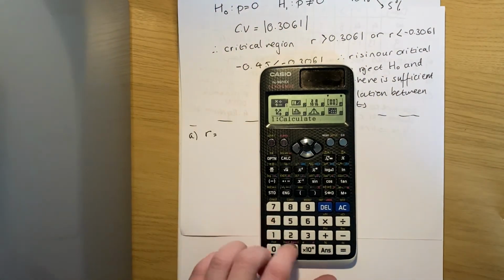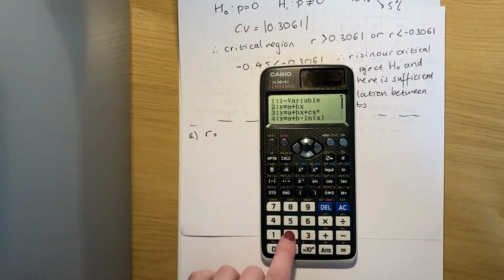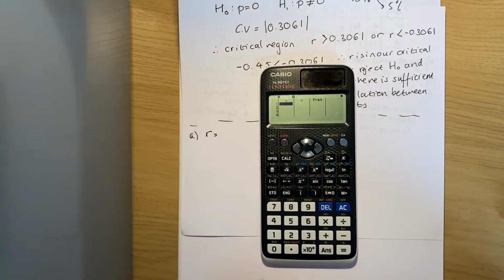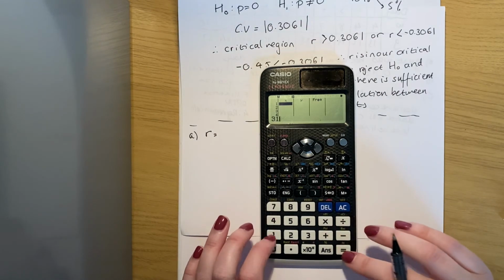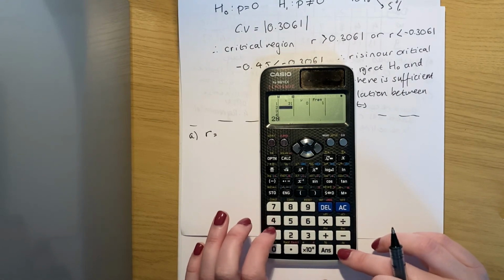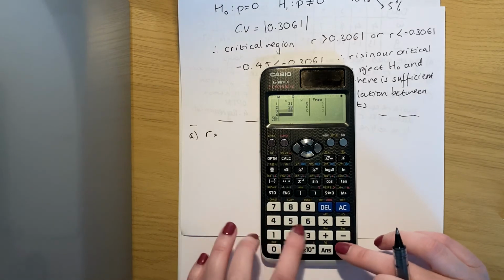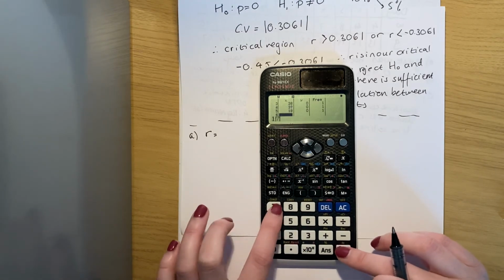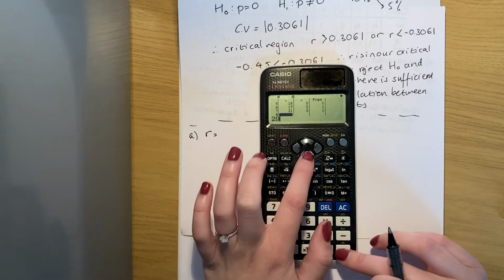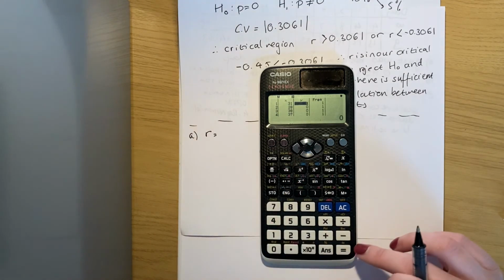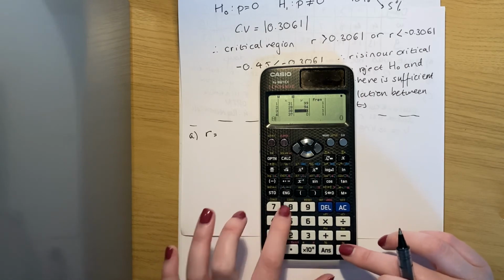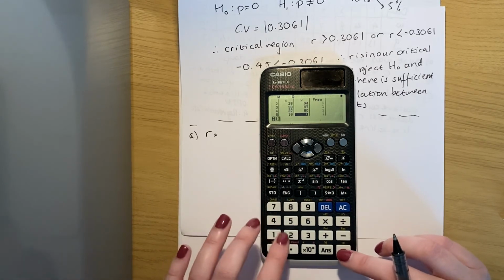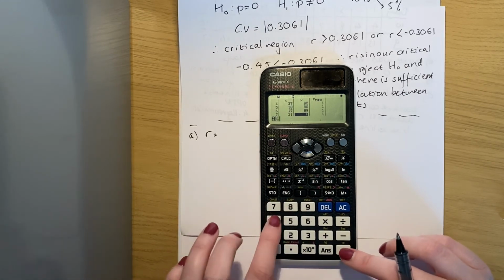So menu 6 for stats, 2 y equals a plus bx. So I'm just going to type in my data. 28, 38, 37, 18, 17, 21, 29. Then I'm going to do my y's. 99, 94, 87, 80, 80, 84, 86.